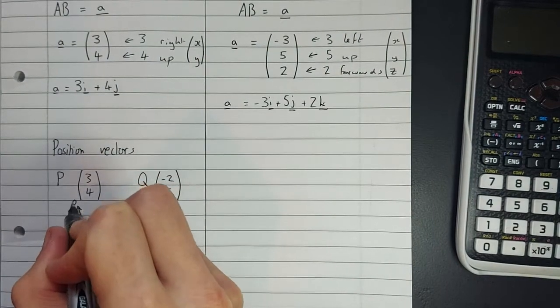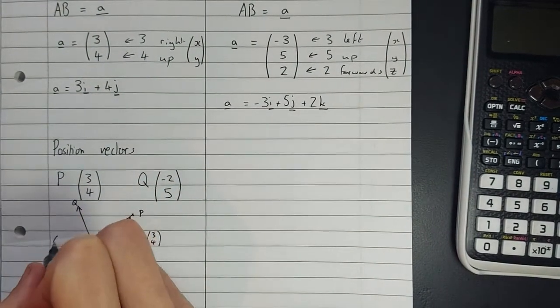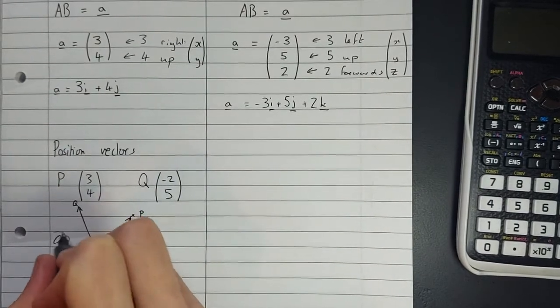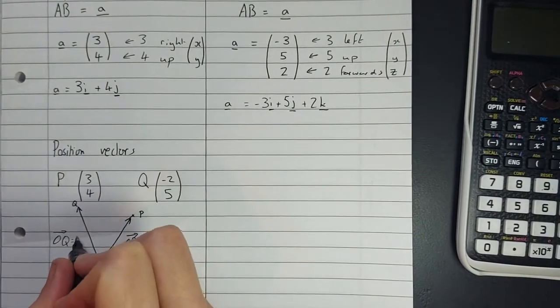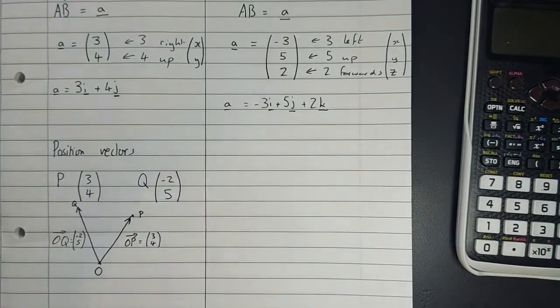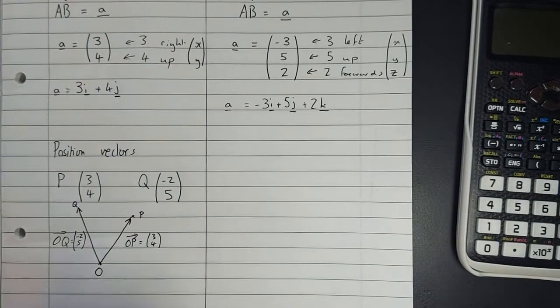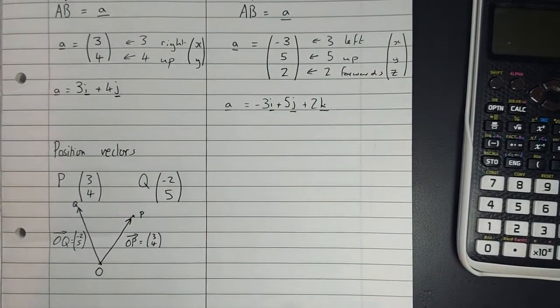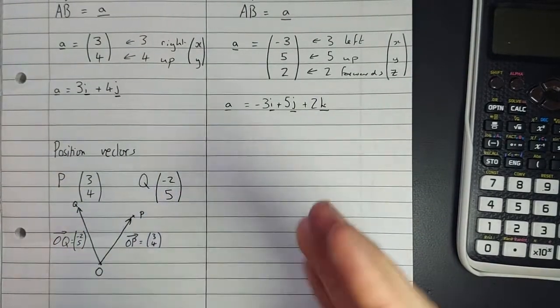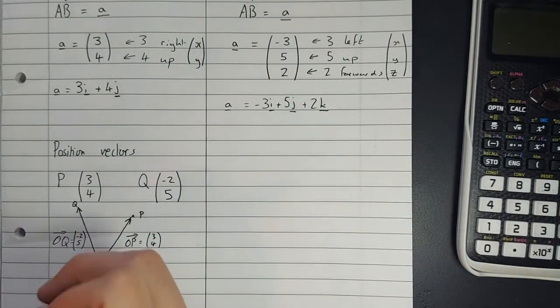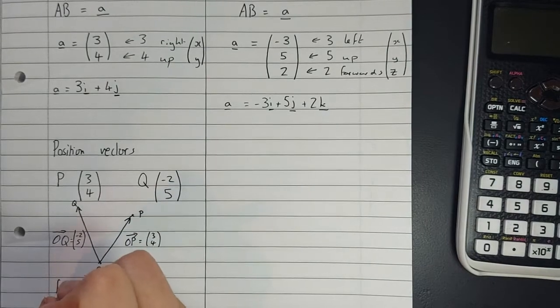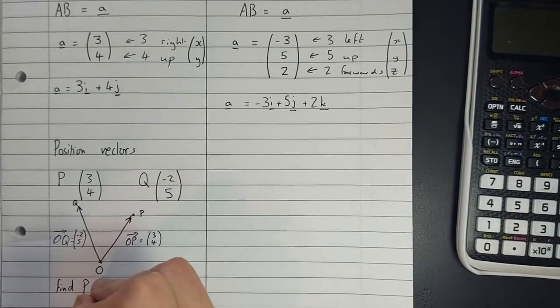And that would be Q up here. Okay, so that means from O to Q is -2, 5. Right, now a question like this is likely to ask, well, I've given you 2 position vectors. How do you get from P to Q? So ask you to find PQ.